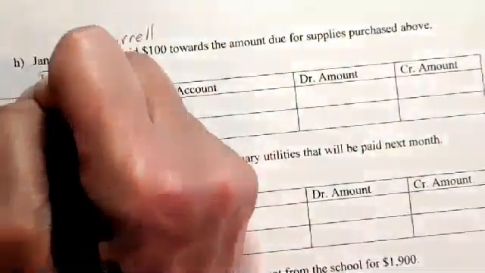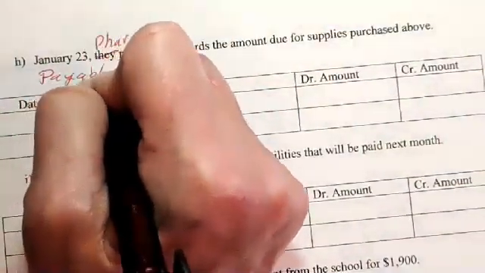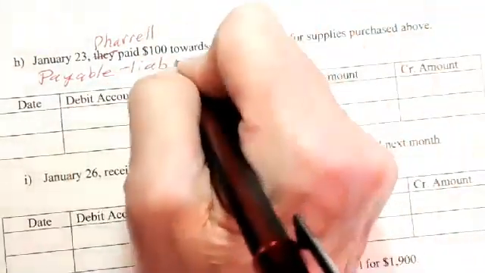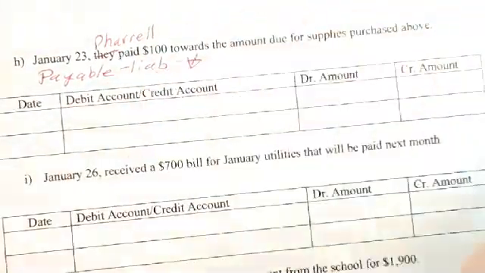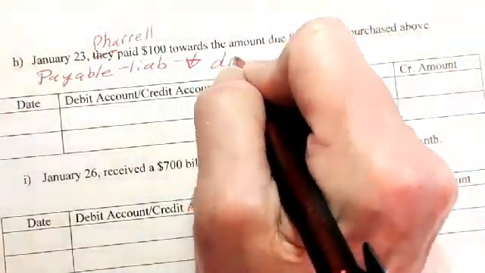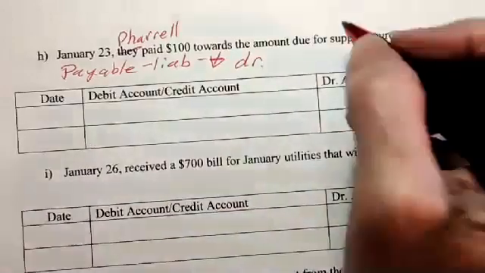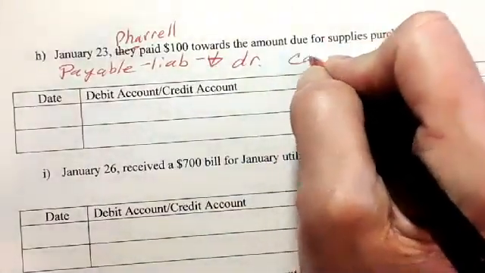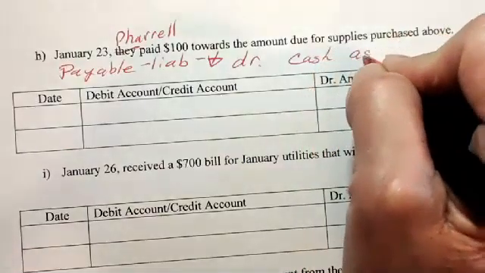The payable is a liability. I want to decrease that payable. So to decrease a liability, it's a debit. This one, again, is sometimes easier to do the cash first. Cash is an asset.